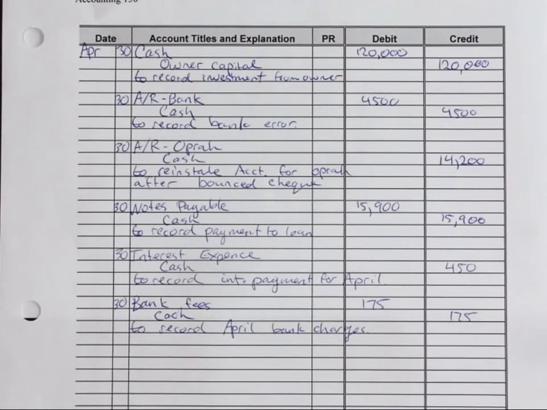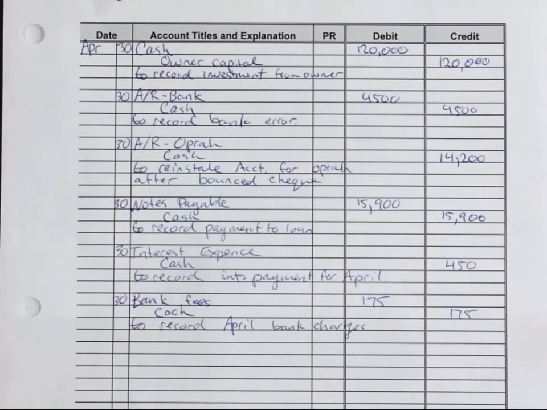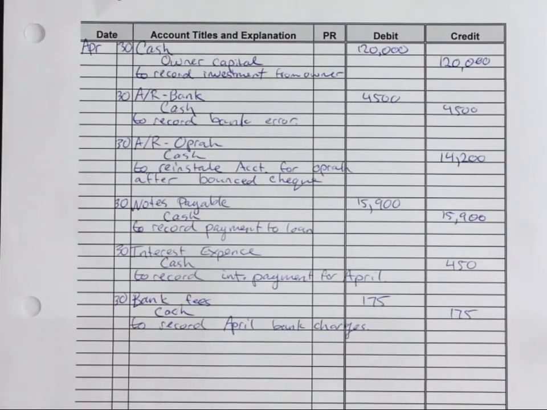There I have it. 6 accounts, 6 transactions. So when the bank reverses that, or sends us the $4,500 or fixes that error, we'll just reverse that. Same as when Oprah sends us a new check, we'll reverse that.